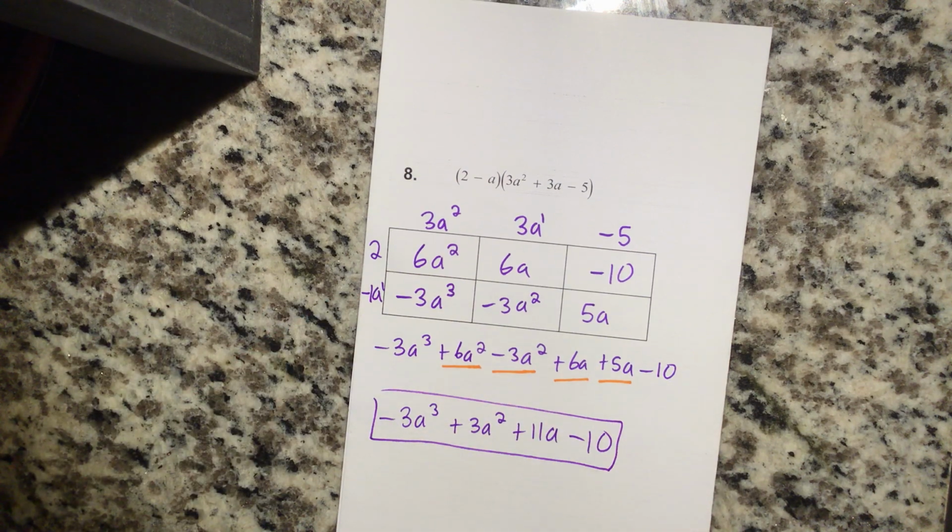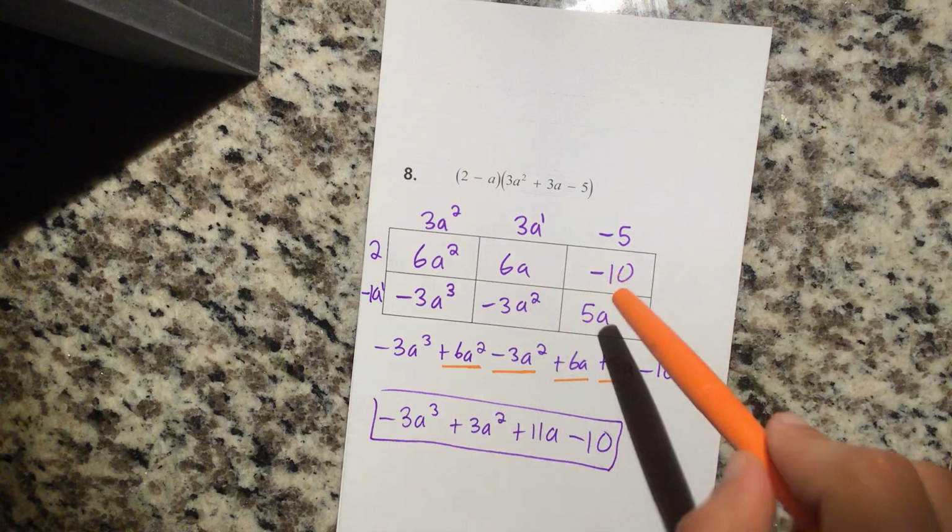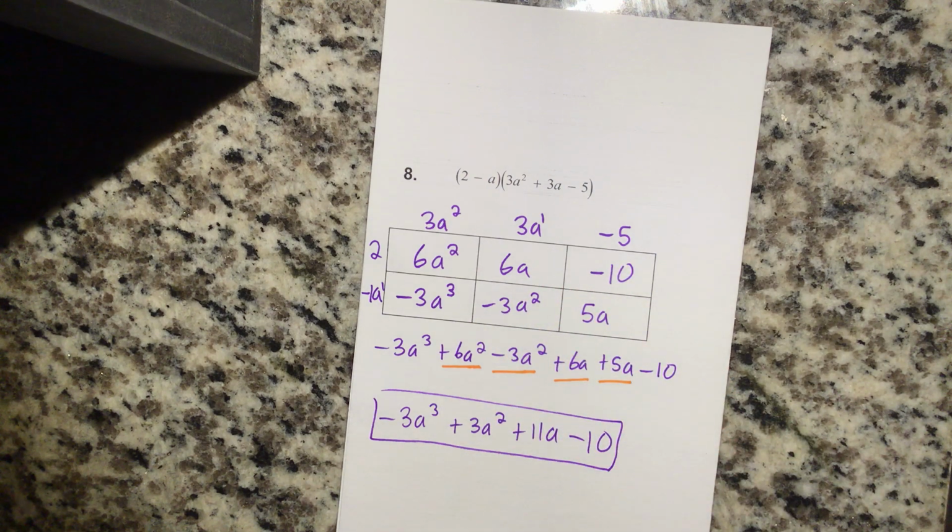So that's my answer. Again, I know that combining like terms is kind of tricky. We will practice that more later. But if you can get the multiplying down, that is the key thing for today, okay? So that is the last one, I promise.